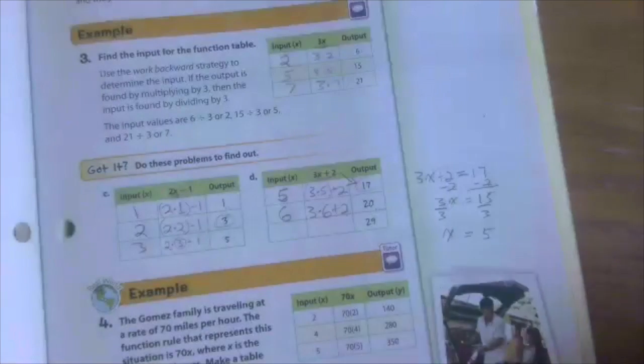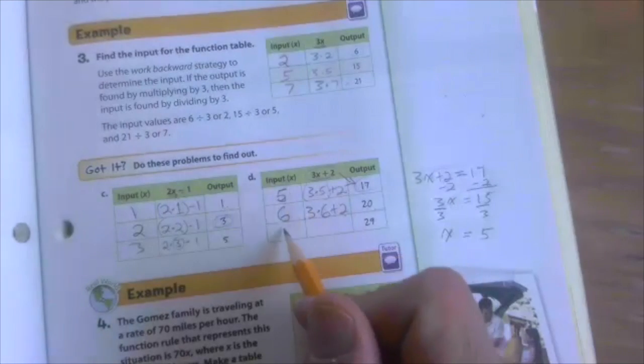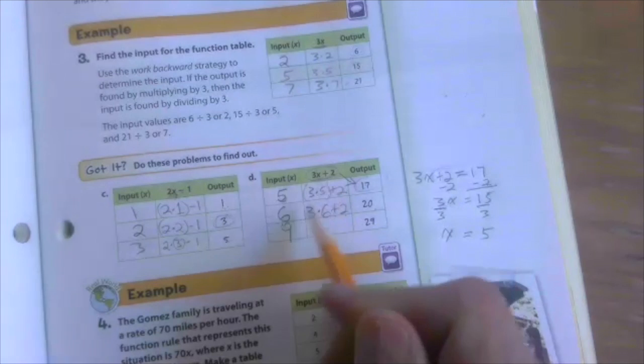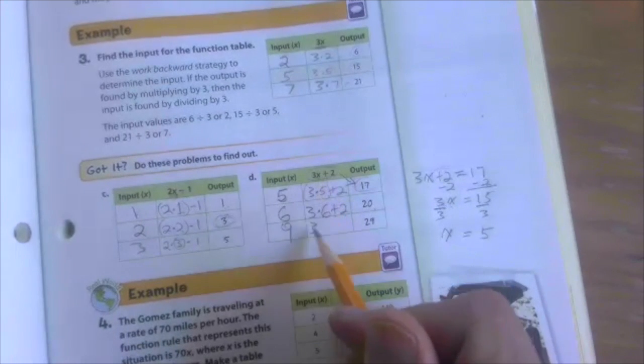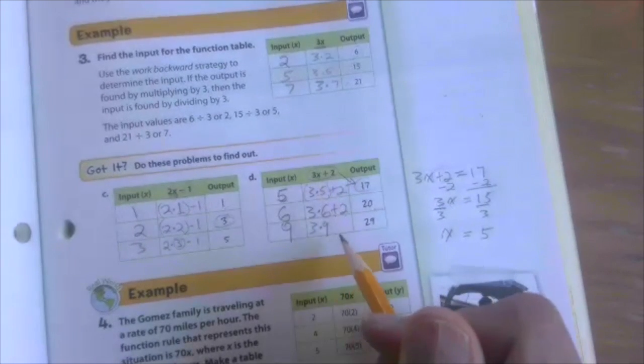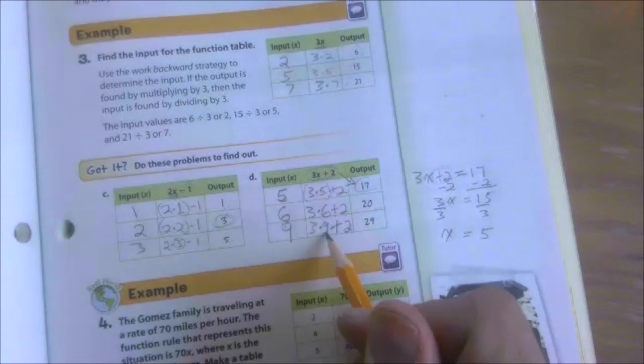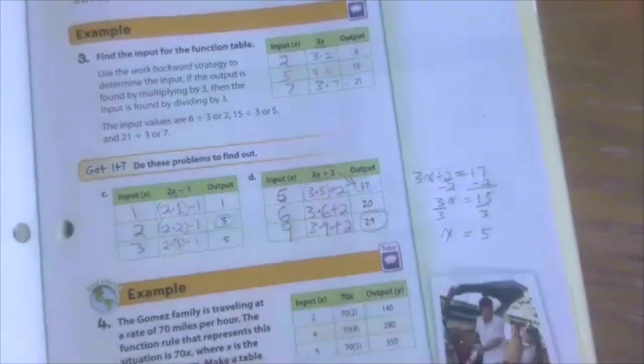So now we come back to our book and we say, okay, x is 9. And just to make sure, we do 3 times x, or 3 times 9 plus 2. 3 times 9 is 27, plus 2 is 29. So we got it right. Very good.